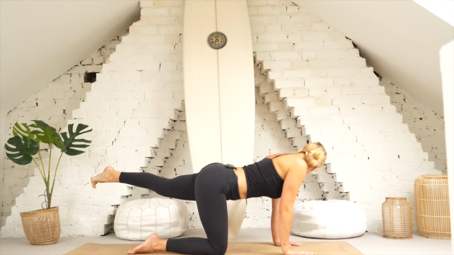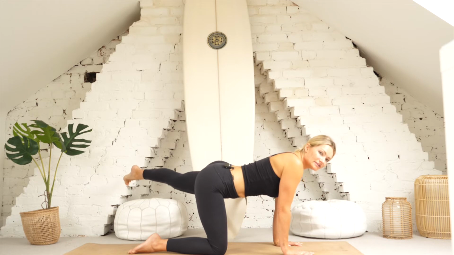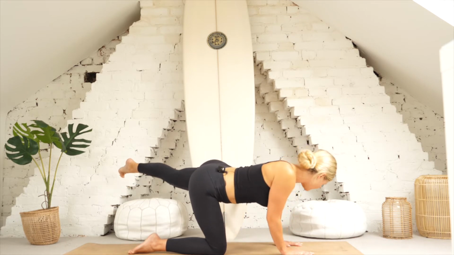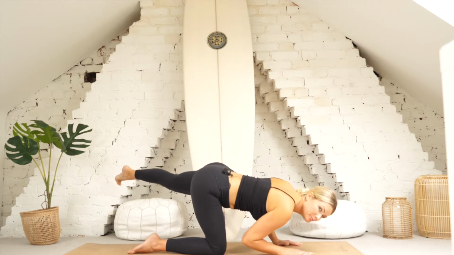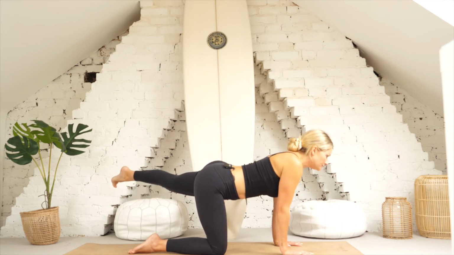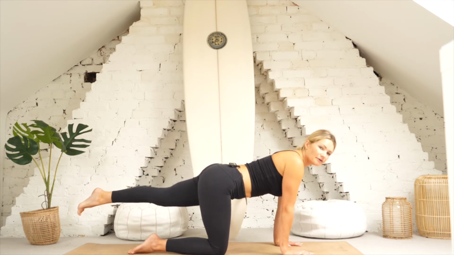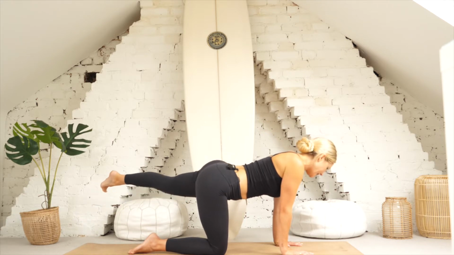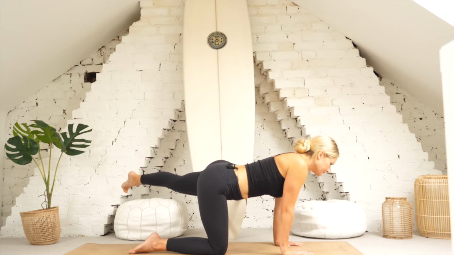And then as before, can you take that left leg out to the side at the diagonal? Again, notice if your weight shifts, if your elbows bend. See if we can keep ourselves upright. Breathe in. Back to center. Breathe out. Good. And again, inhale. Open to the left.